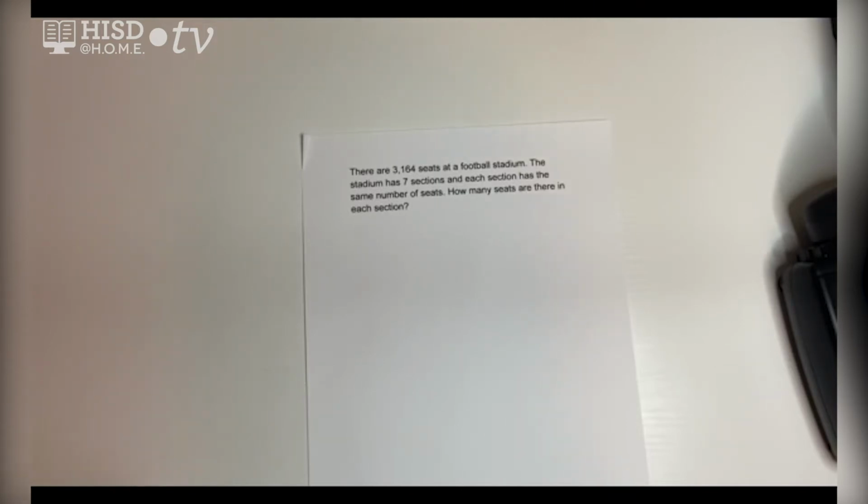There are 3,164 seats at a football stadium. The stadium has 7 sections, and each section has the same number of seats. How many seats are there in each section?